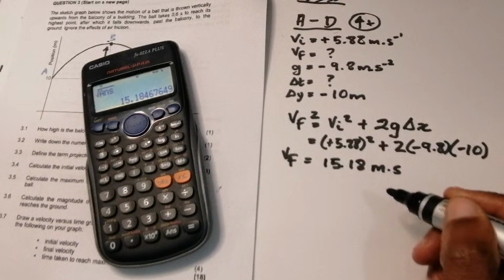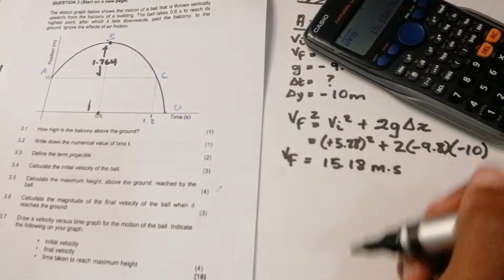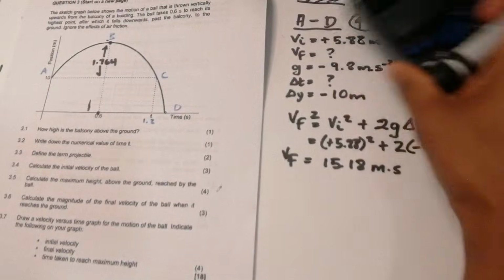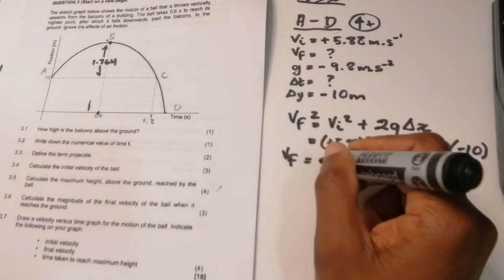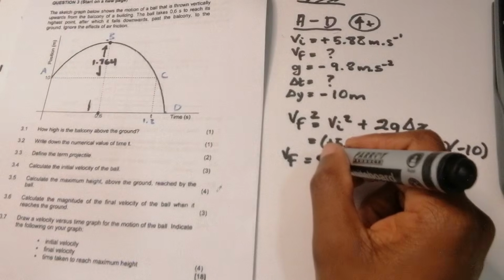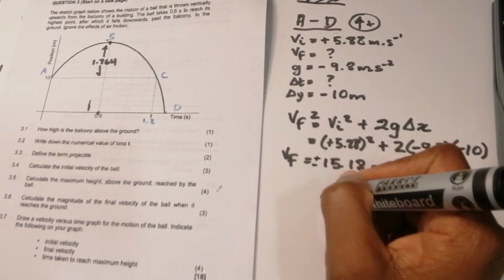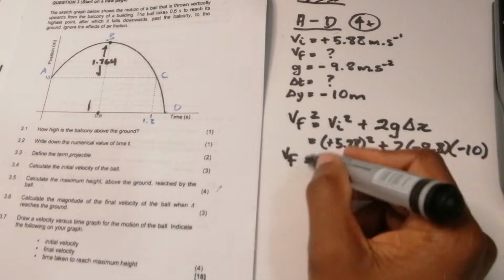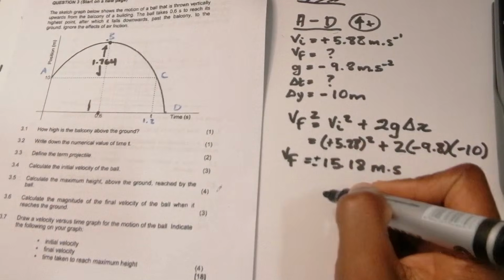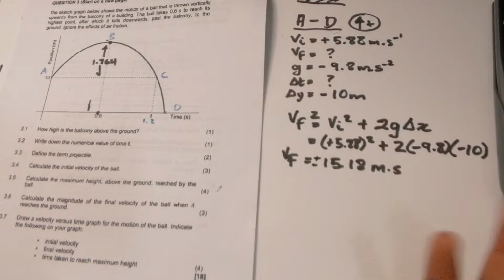Now, I want you to think about it. Where was it going when it landed on the ground? It was going down, isn't it? We said up is positive, so down should be negative. So in this case, remember, when you're taking a square root, you always end up with two possibilities, plus or minus. So when you're tackling questions, you must always be mindful of this. So which answer are we going to pick? We should pick one.